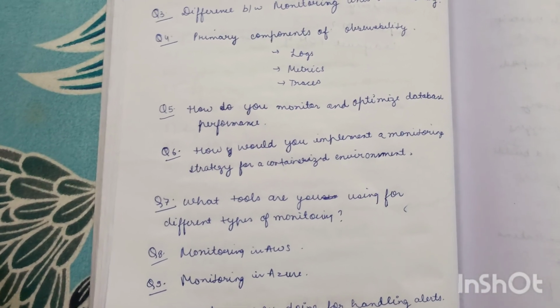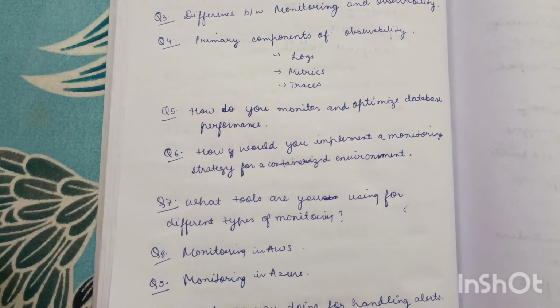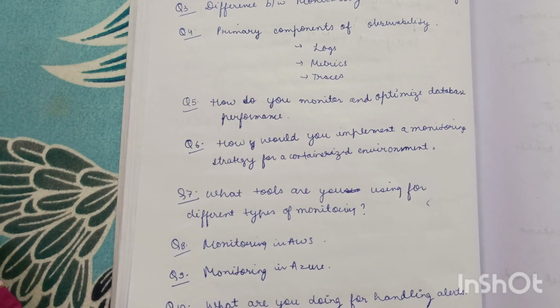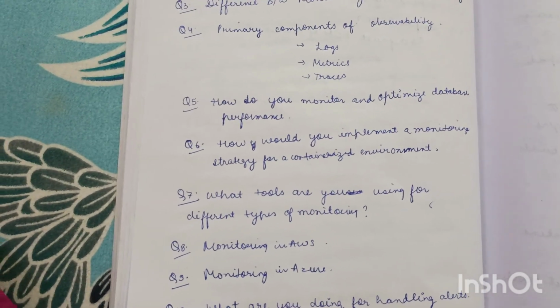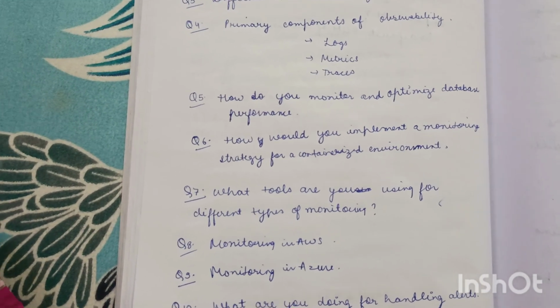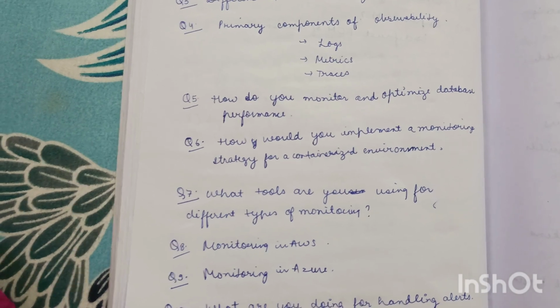We collect the metrics and give the data to Grafana, where the dashboard charts are made. That is how you can explain your monitoring strategy, and then how you are handling and sending alerts if there is any issue.